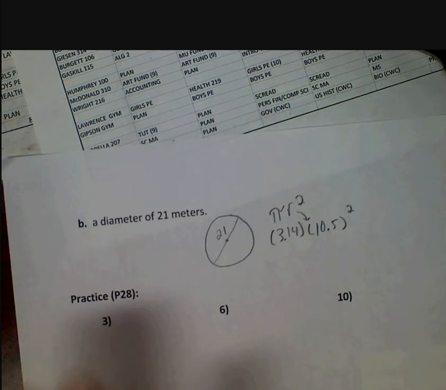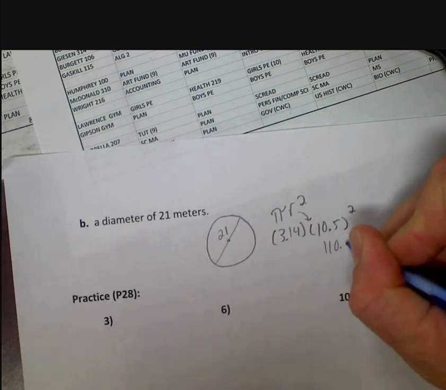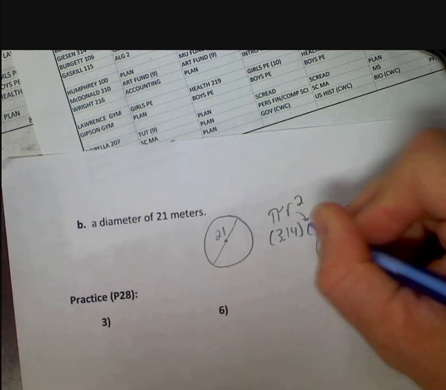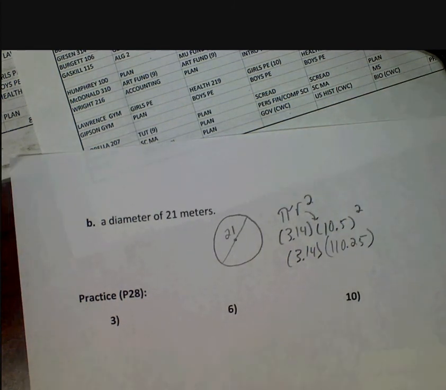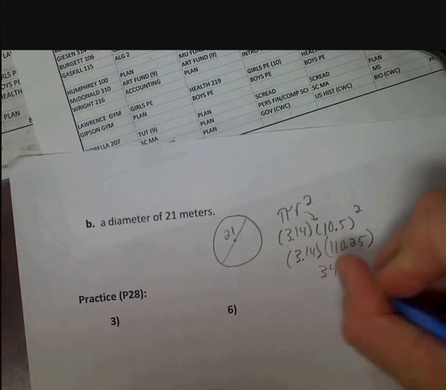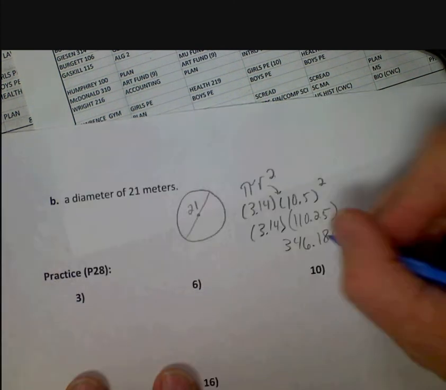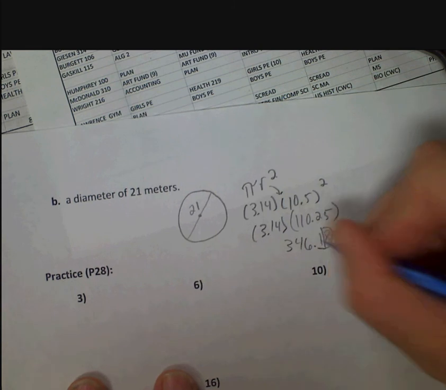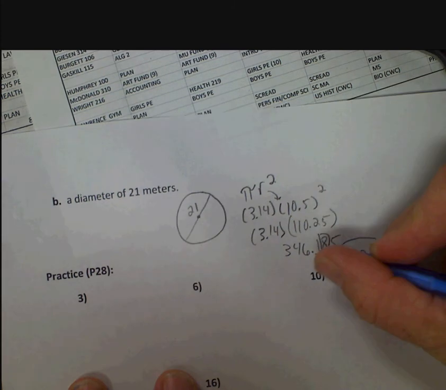So now I can take 10.5 squared first. 10.5 squared is 110.25. And then I would go ahead and multiply that by 3.14. So times 3.14, I get 346.185. And if I round to the nearest tenth, the 8 makes the 1 become a 2, 346.2 meters squared.